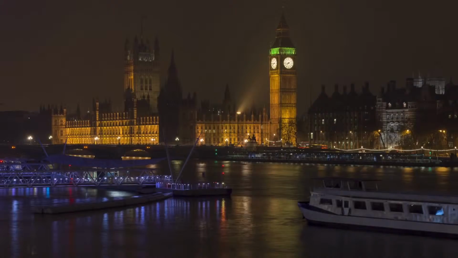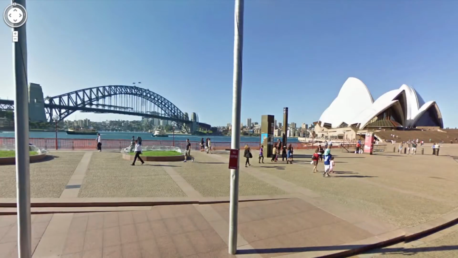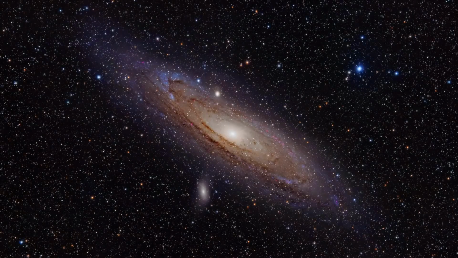To put that in perspective, let's take a light speed journey from London to Sydney. It would look like this. Ready? 3, 2, 1, go. Nice. All right. Here's the Andromeda Galaxy.